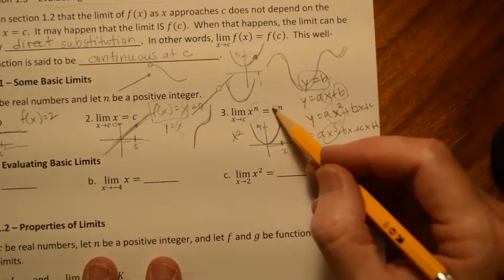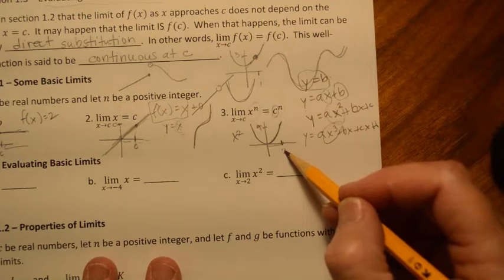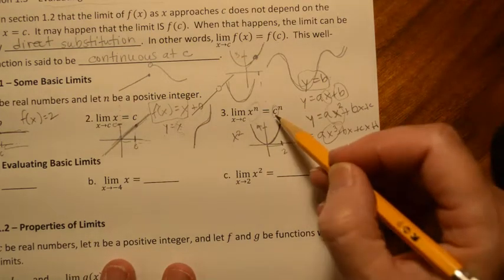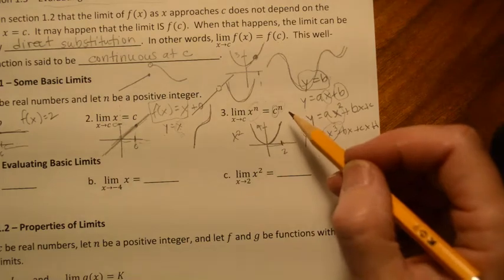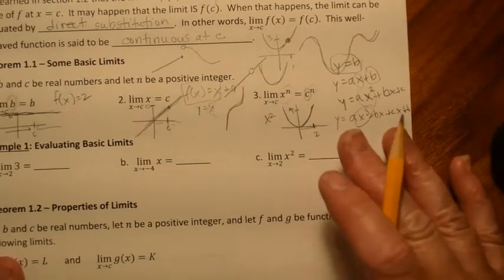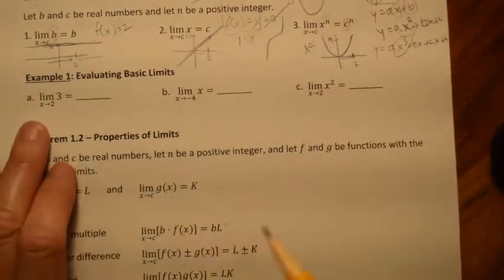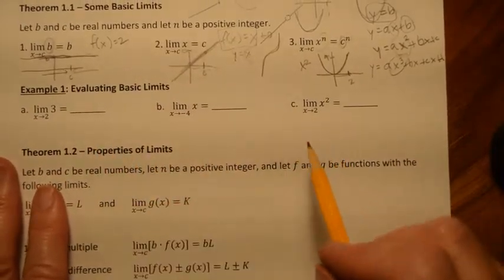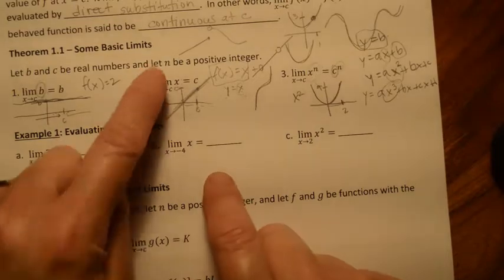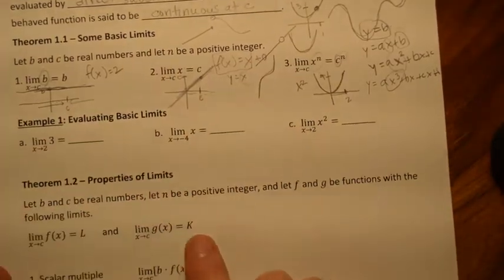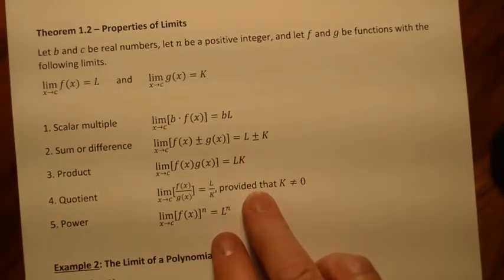And so we would just say it's whatever that c value was. In this case, I just randomly picked 2. It's c to that same power of n. Okay, hopefully you feel okay about that. Let's look down here. So now let's start applying them. We're going to do one exactly like this, one exactly like this, and one exactly like this.